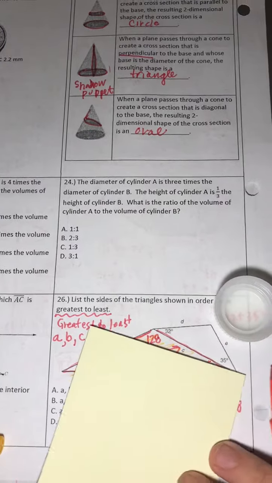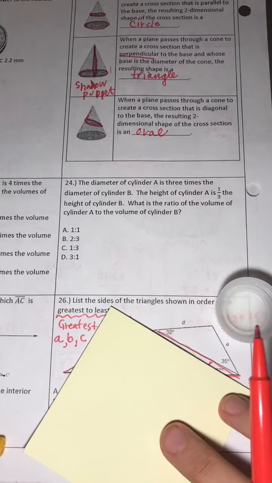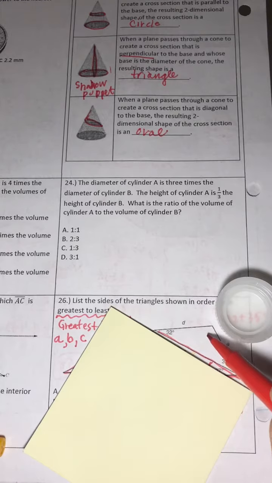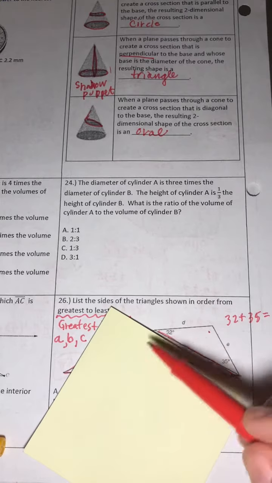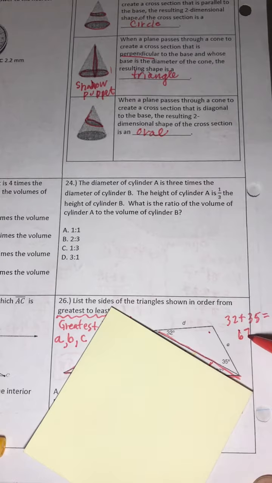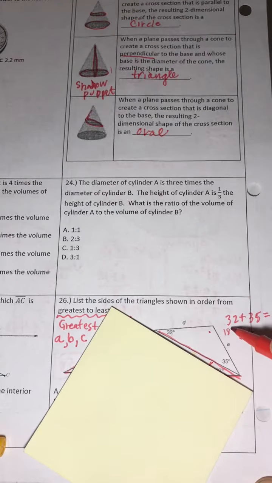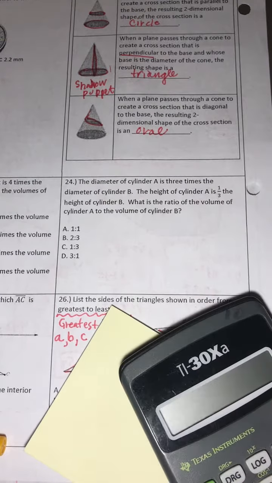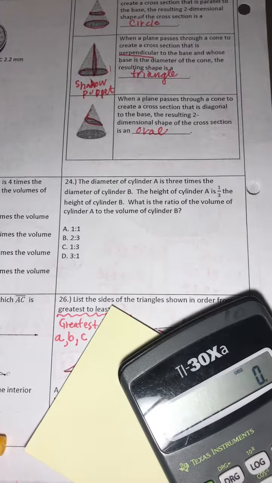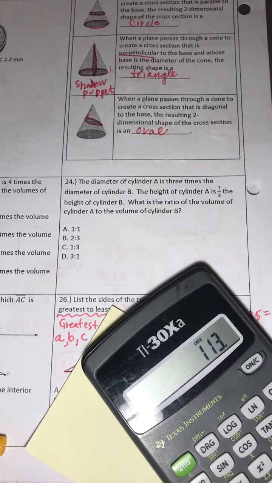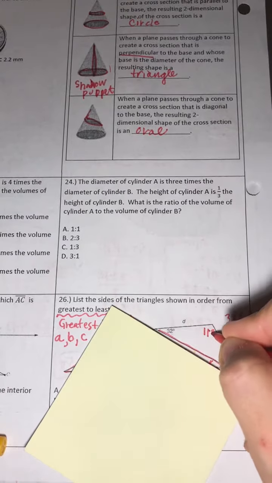Now, kind of ignoring the big triangle and just focusing our eyes on this smaller one, I want to list this one greatest to least. The problem though is once again, I don't have that angle. So just like the last triangle, I'm going to add those angles together, get 67, and then subtract that from 180, which will tell me that missing angle. So 180, subtract 67, and we get 113, okay?